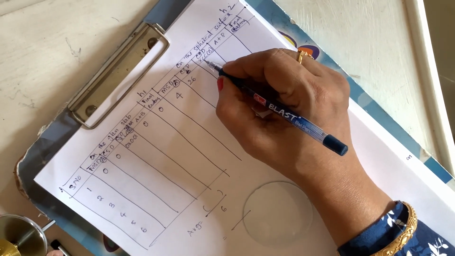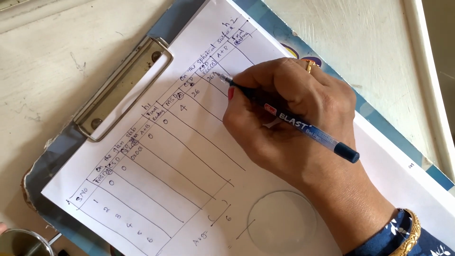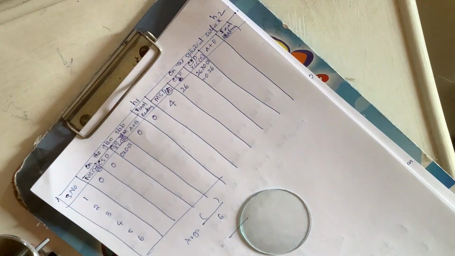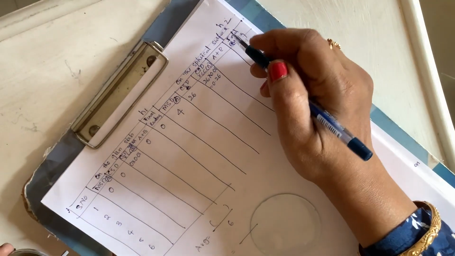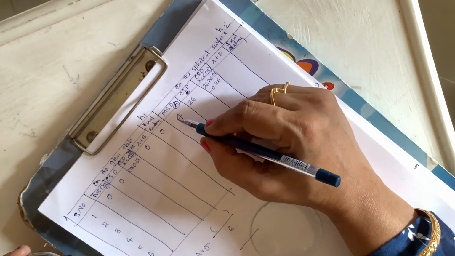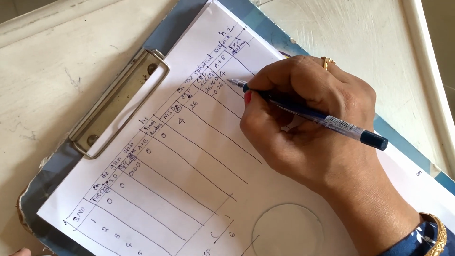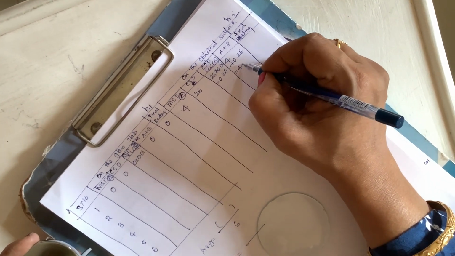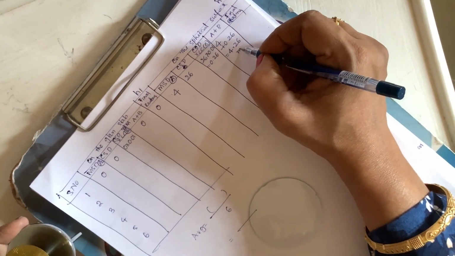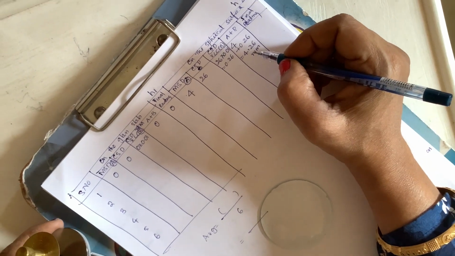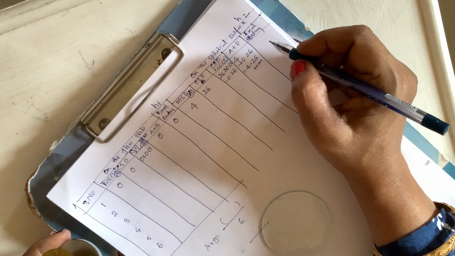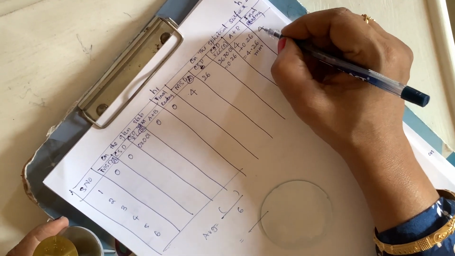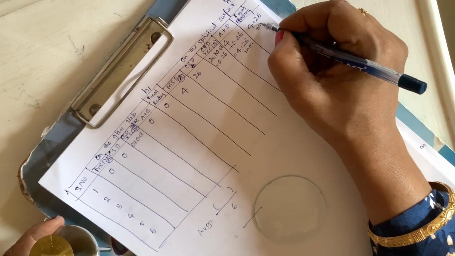Now 26 into least count 0.01 is 0.26 millimeters, because we took the least count in mm. So A plus B: A is 4, B is 0.26. So that becomes 4.26 mm. If there is any error, you have to correct for the error. If there is no error, this is 4.26 mm only.